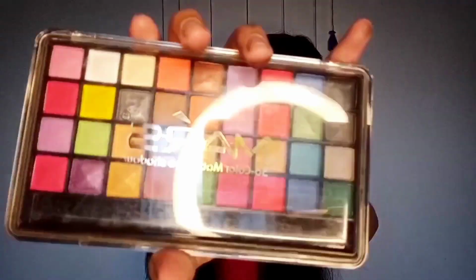Okay, so for the second look we'll need an eyeshadow palette, and it's kind of similar because we're not going to wipe this off, I'm sorry. And the next look is, you can say, the process after this. So yeah, let's see.